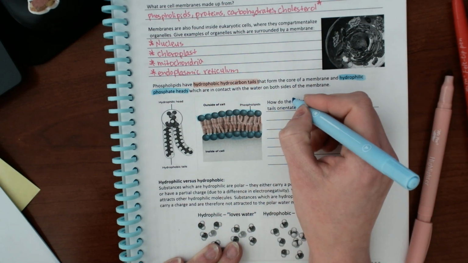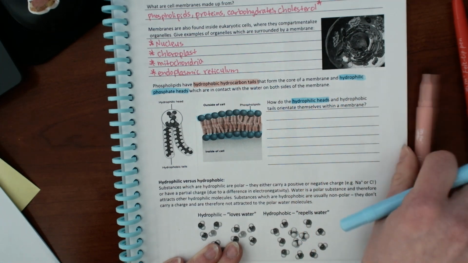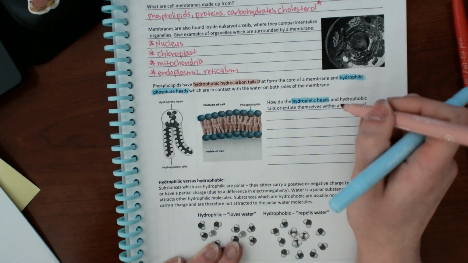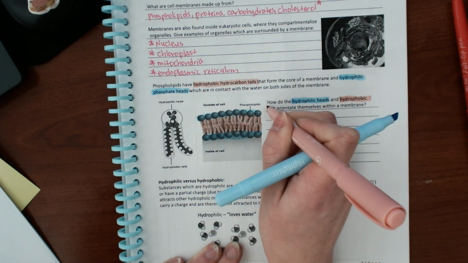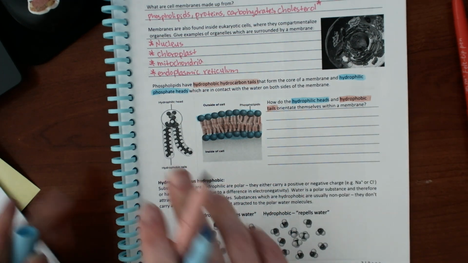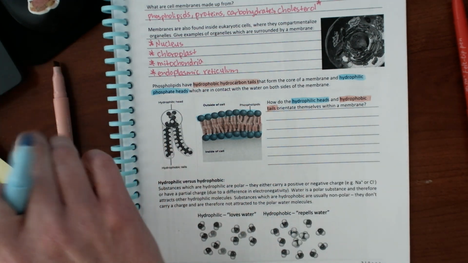And so how do the hydrophilic heads and the hydrophobic tails orient themselves in your membrane?